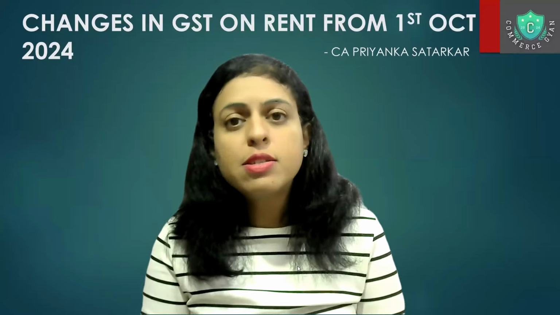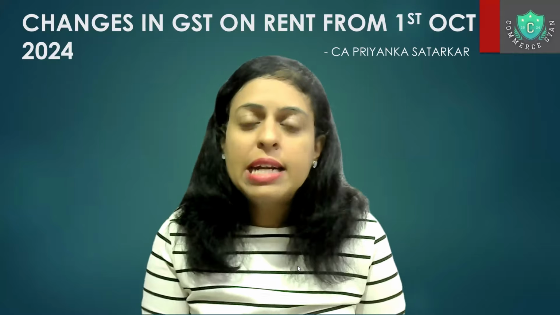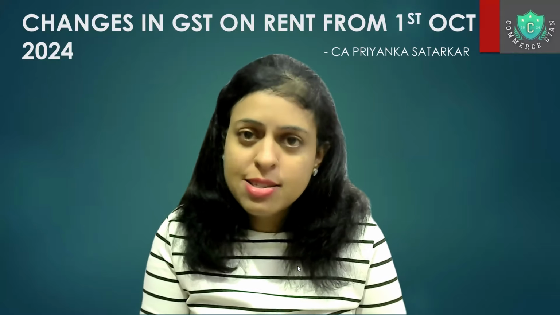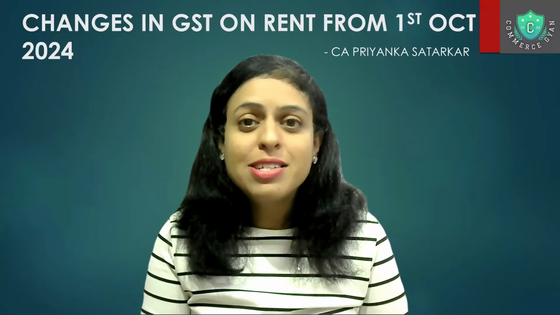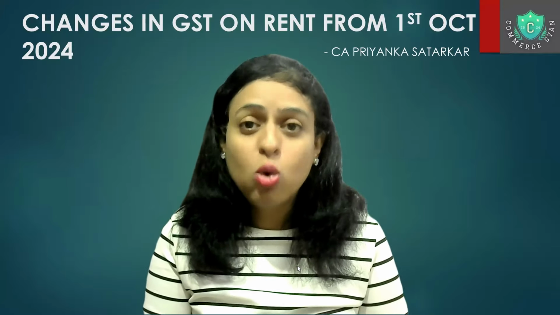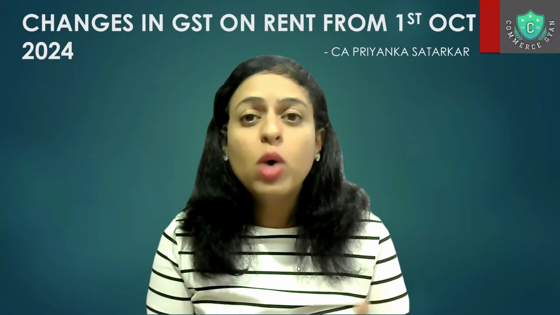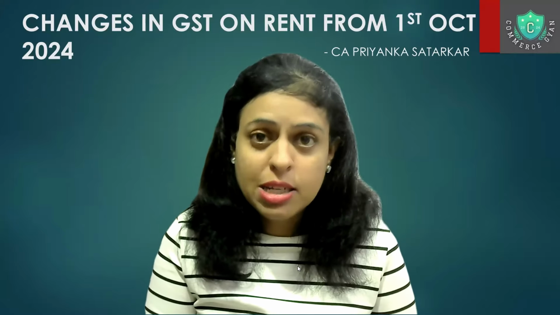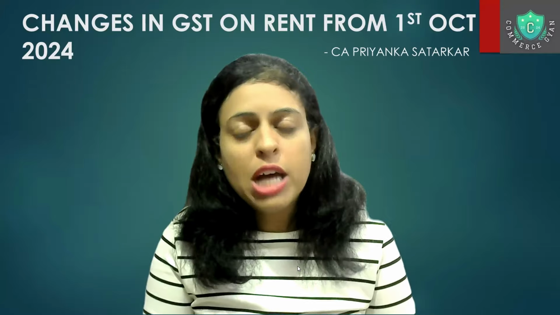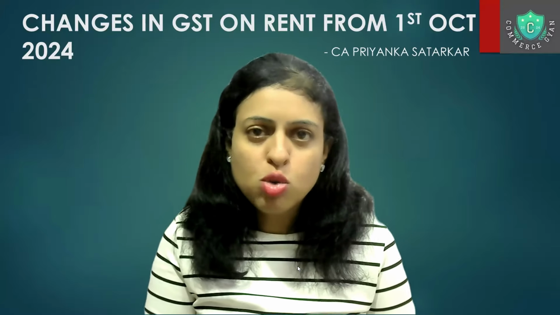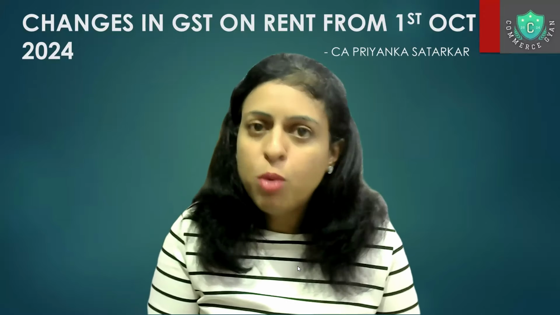So hopefully this rule change that has taken place in GST is clear to you now, and that you will be charging the GST on the rentals that you're going to pay to the unregistered dealers, right? If you are taking a property on rent from an unregistered person, you are supposed to pay the GST on reverse charge mechanism basis from 1st October 2024, even if that property is a commercial property.